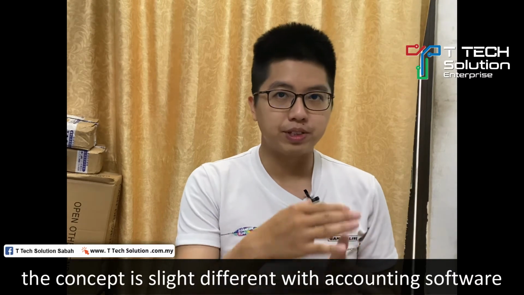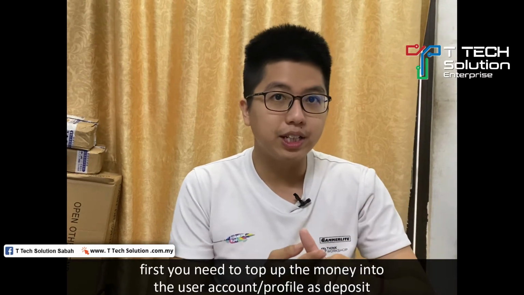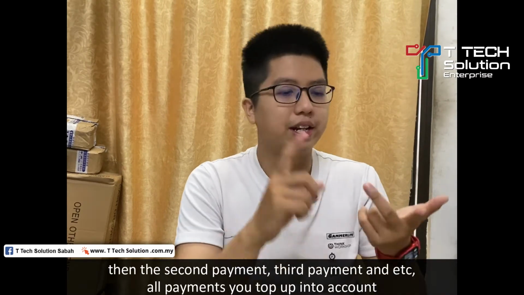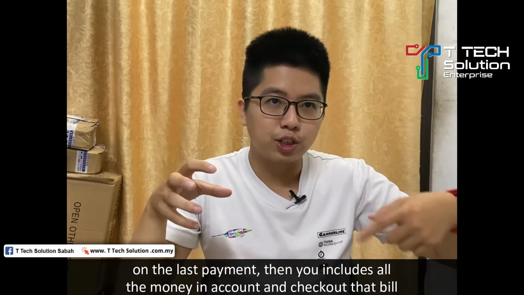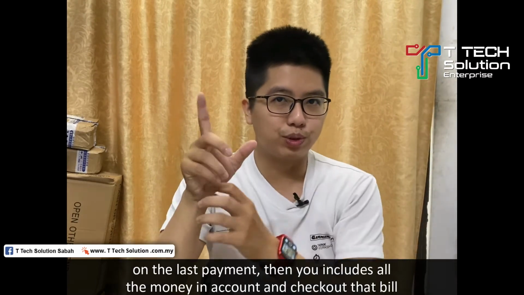The concept is slightly different from accounting. First, you need to top up the money into the user profile as a deposit. For the second payment, everything you top up goes into the account. Then on the last payment, you directly include all the money in the account and check out into the bill.